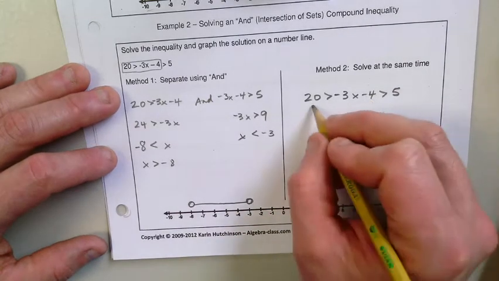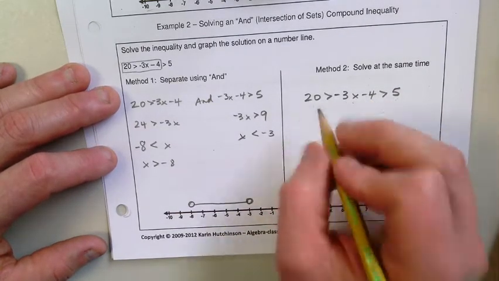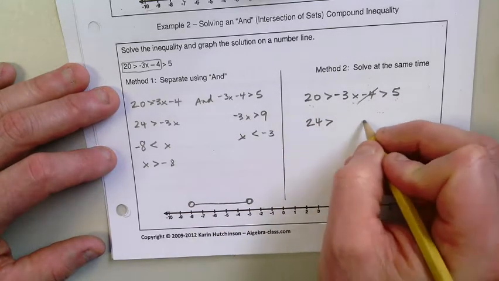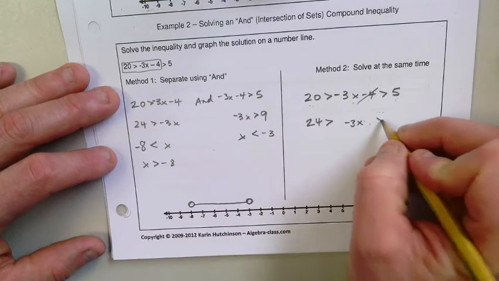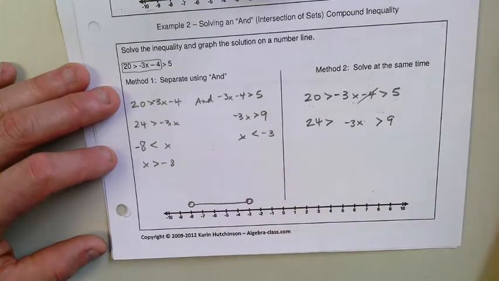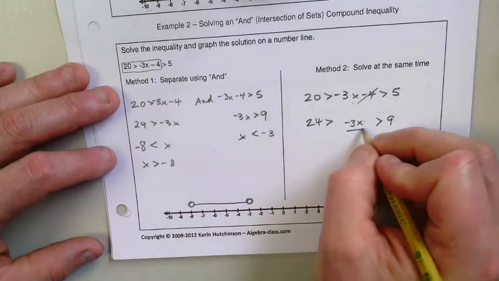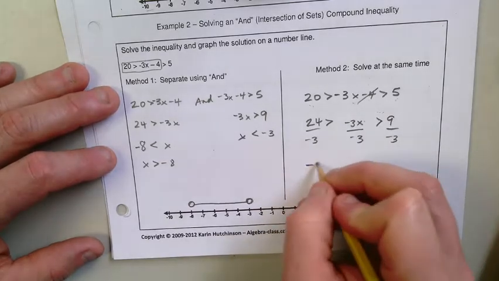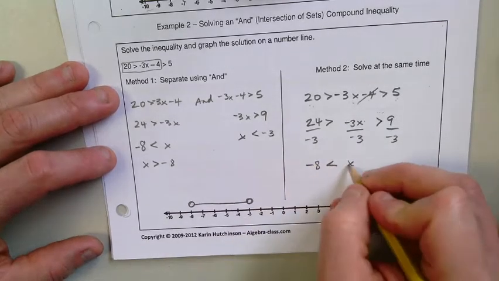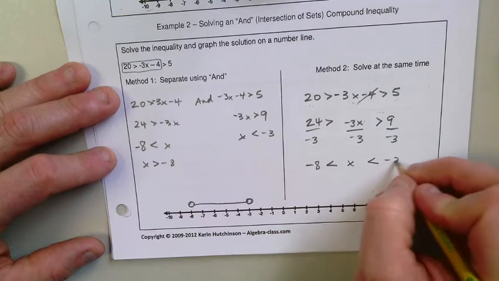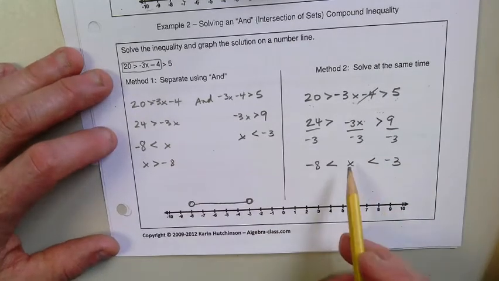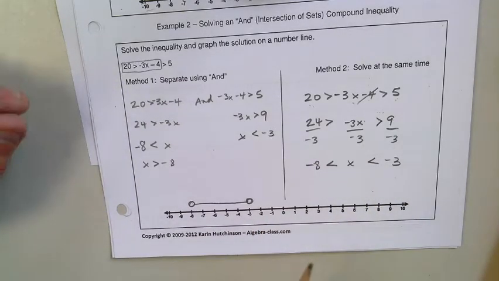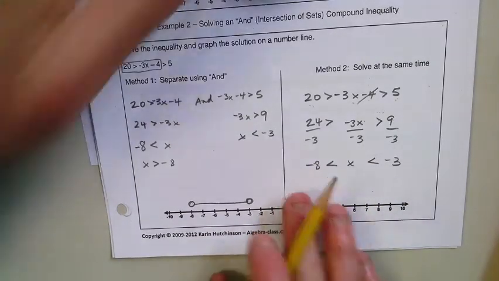If I add 4 to all 3 of these expressions here, 4 to 20 makes 24. Adding 4 over here, this guy's gone. So I have -3x. And then adding 4 to 5 gives you 9. Now, if I divide by -3, I end up with -8. Make sure you flip your inequality. -3. So x is going to be bigger than -8, but less than -3. That's exactly what I have right there.